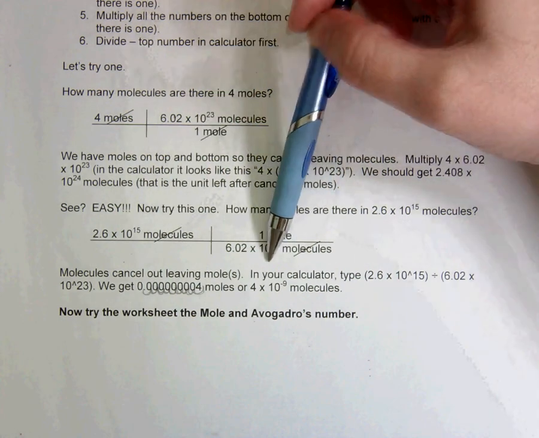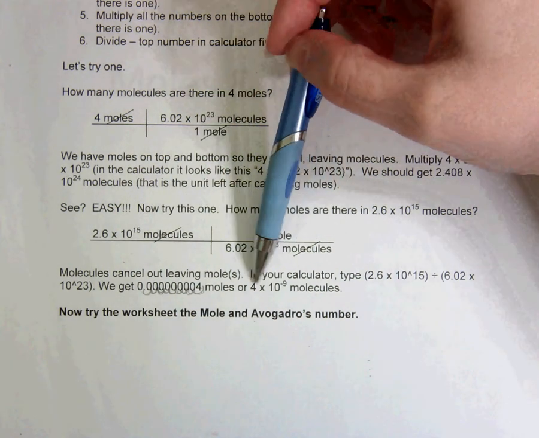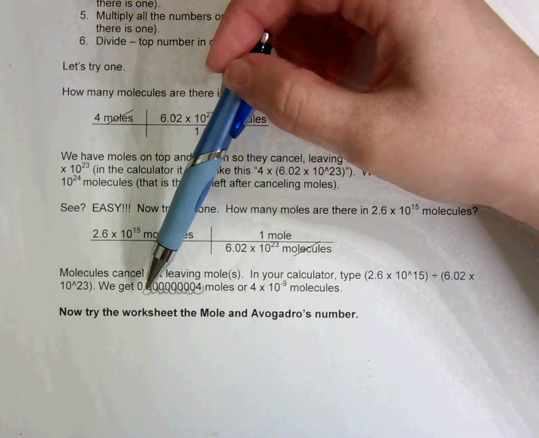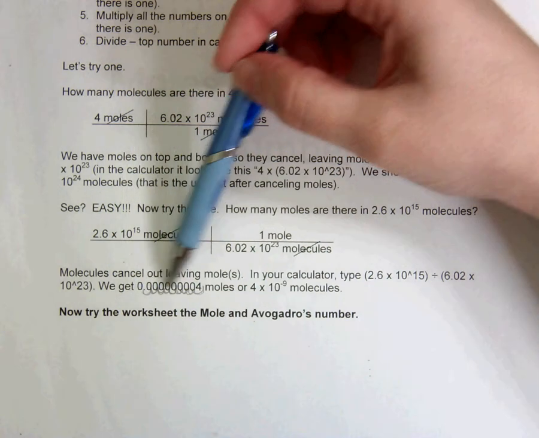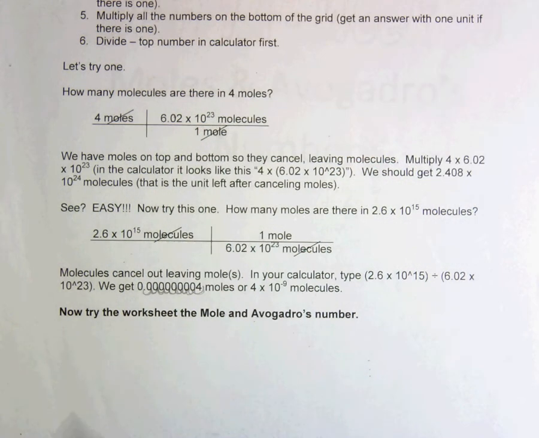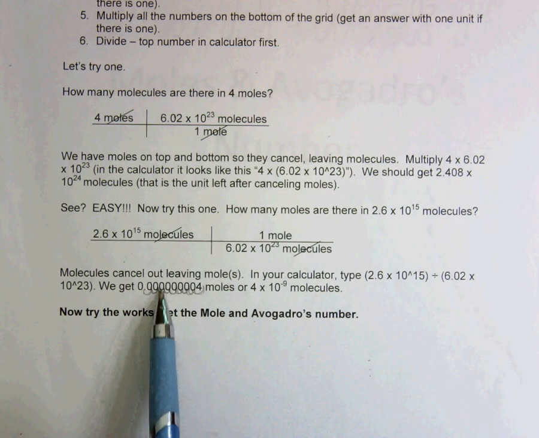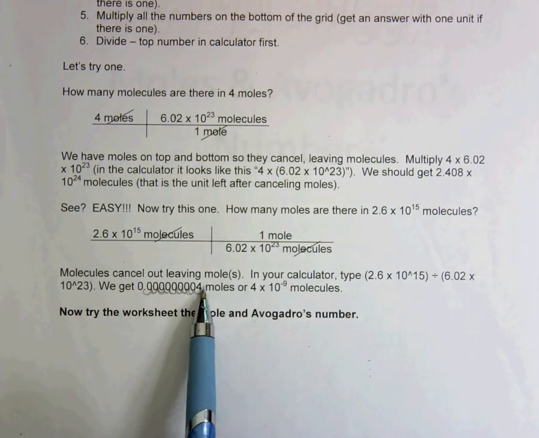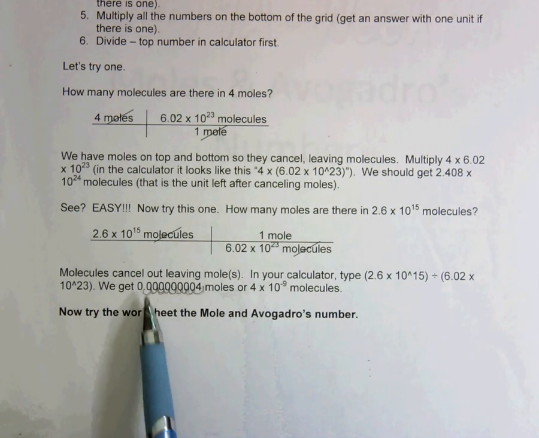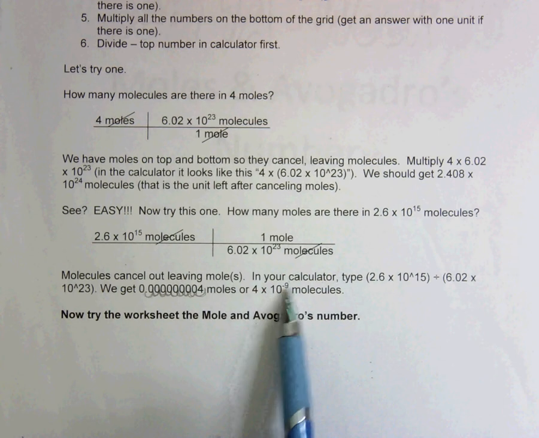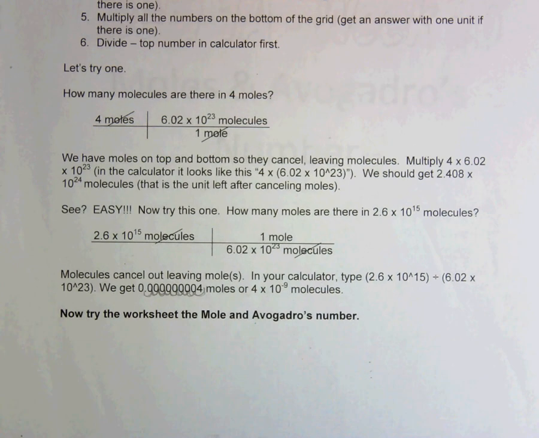So molecules cancel out, and you get 4 times 10 to the negative 9th molecules, or it might come out as 0.000 with all these zeros, 4, which, as you can see here with these little marks, if you were to move that 9 places to the right, you'd get 4, and that 9 places to the right is the negative 9th in your scientific notation.